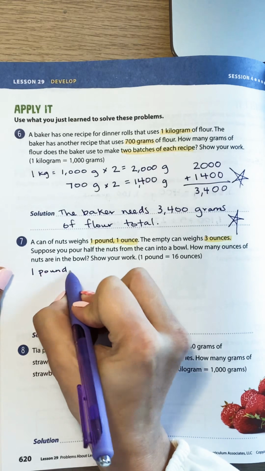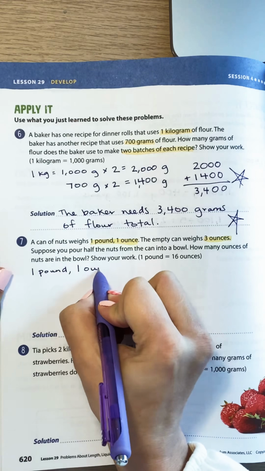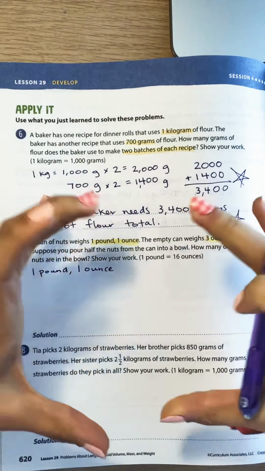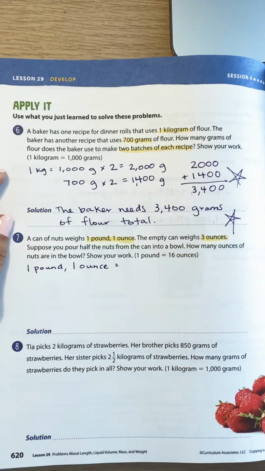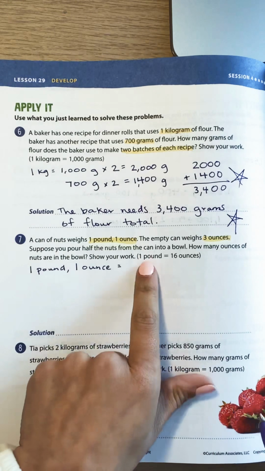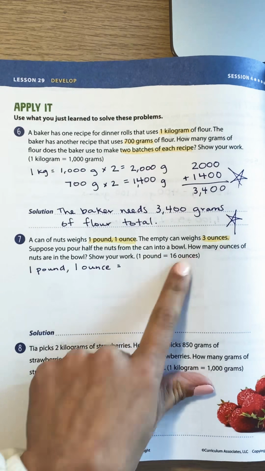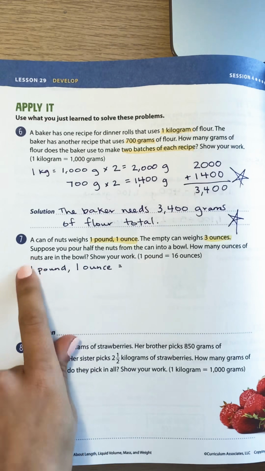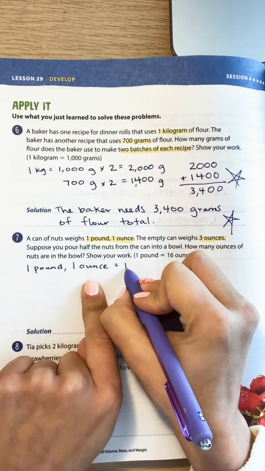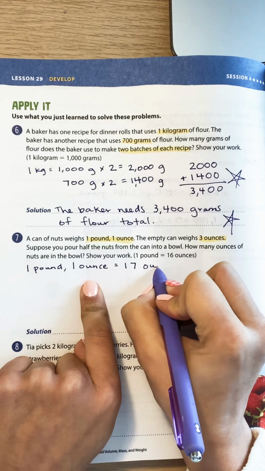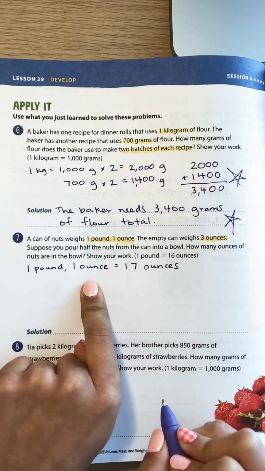That's how much the full can of nuts weighs. They tell me 1 pound equals 16 ounces. So this 1 pound is 16 ounces plus the 1 other ounce. So the full can equals 17 ounces.